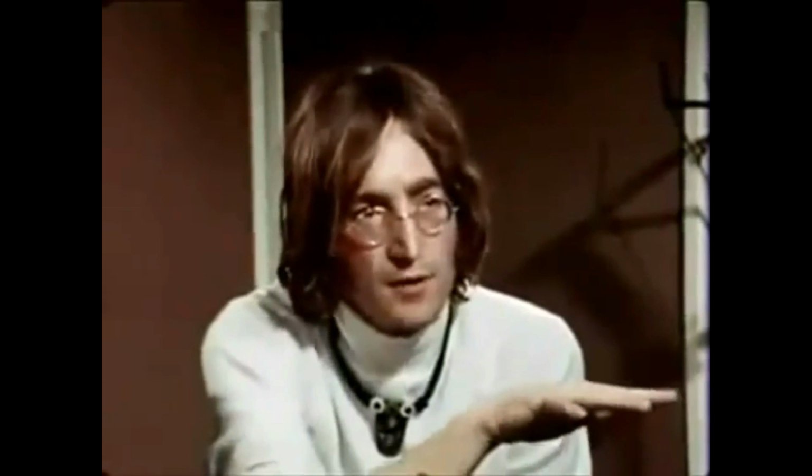John Lennon was born October 9, 1940 in Liverpool, England, and went on to become one of the most influential people in the world of music throughout his time in the popular rock band The Beatles.